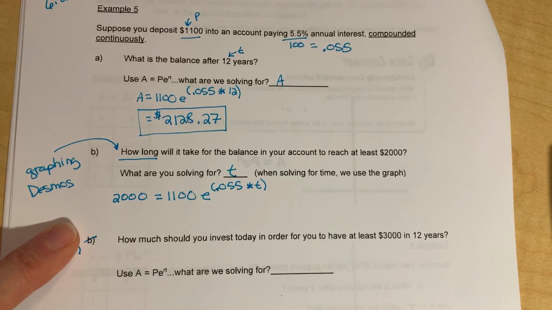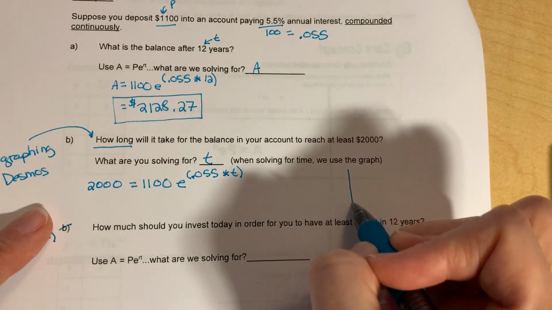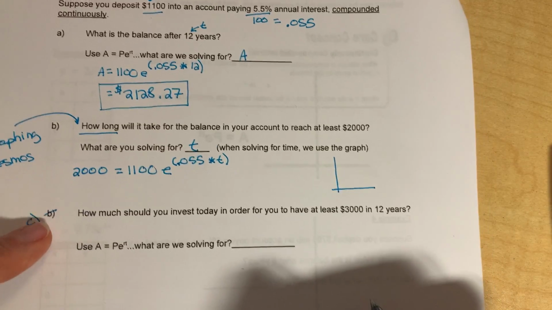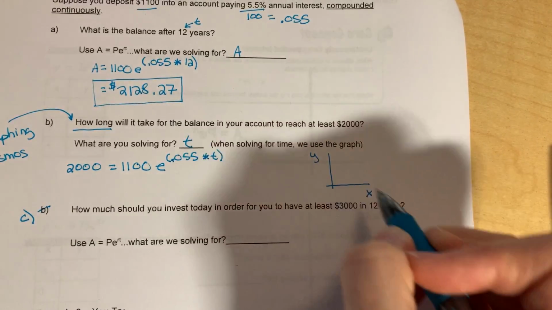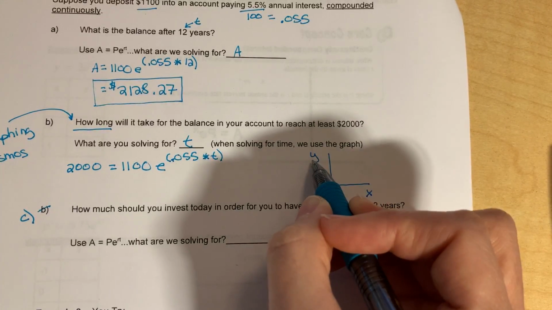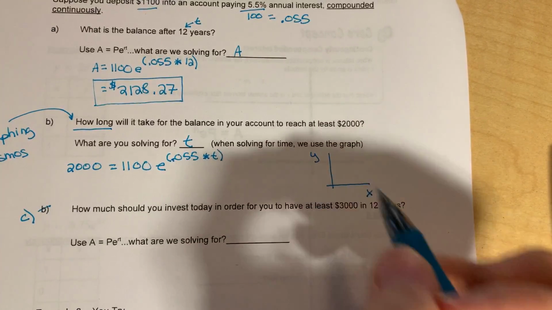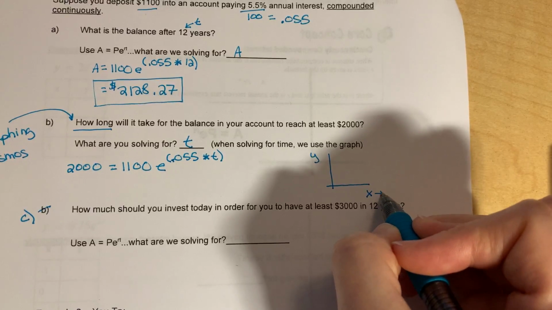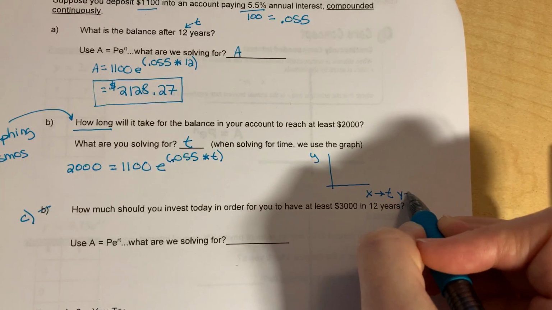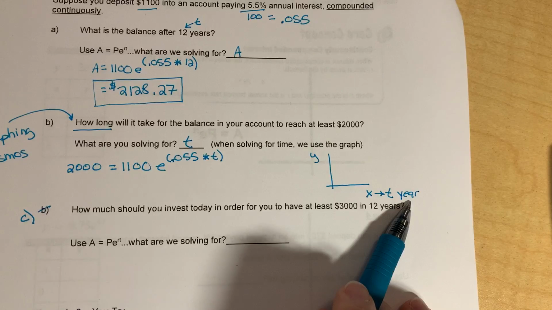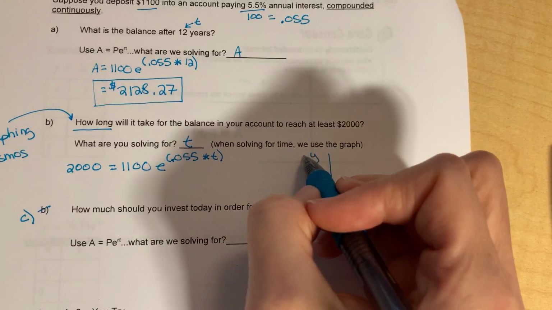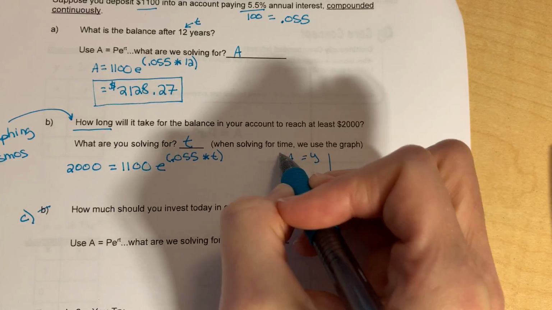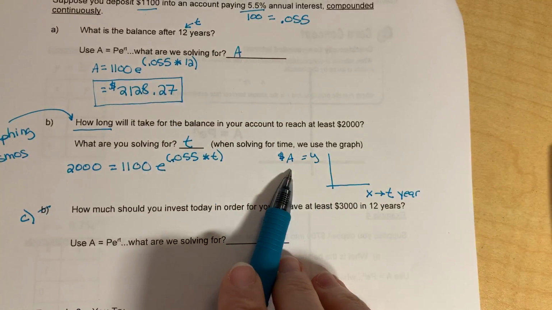So when you think about graphing on Desmos or anything, you have your X and your Y. Your X is your input, your Y is your output. So for this example, our input is T, or years. The longer you leave your money in the bank, the bigger your final amount, or your dollars, will be.